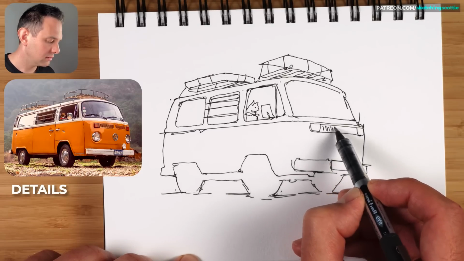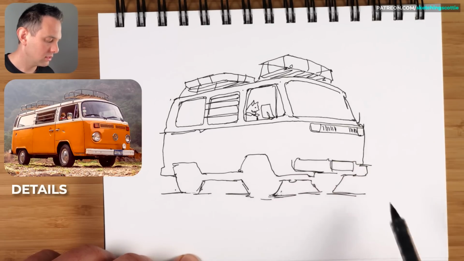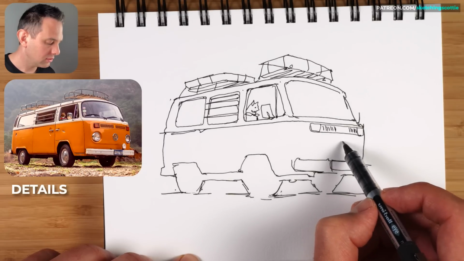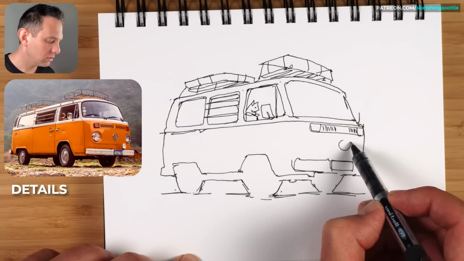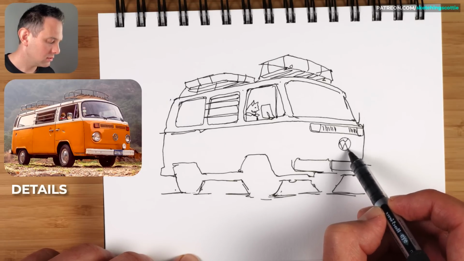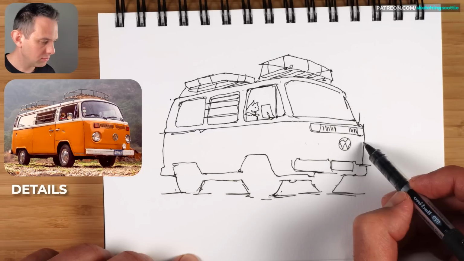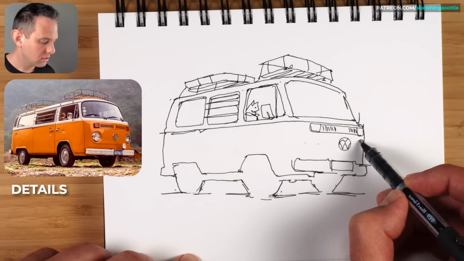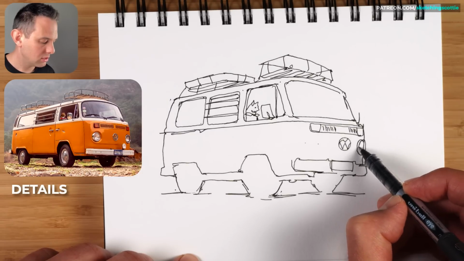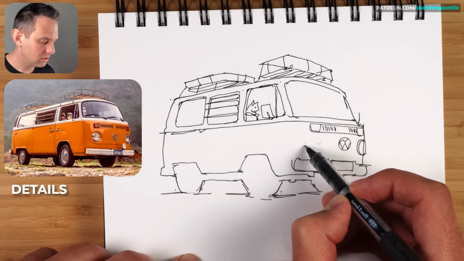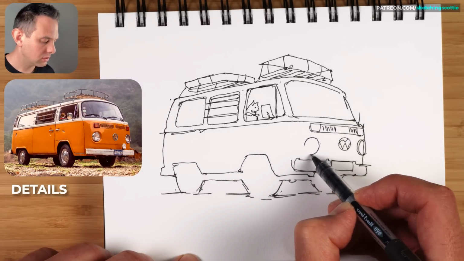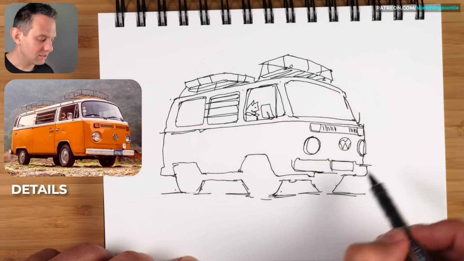Little vents. And then the logo here. So we can draw this slowly, a slow circle. It's right in the middle above the number plate there. V. W. Now the lights. So I really want to get these in the right position. I might draw this one first. I've drawn little dots here just to help give me confidence. There you go. So that's the 2 lights.